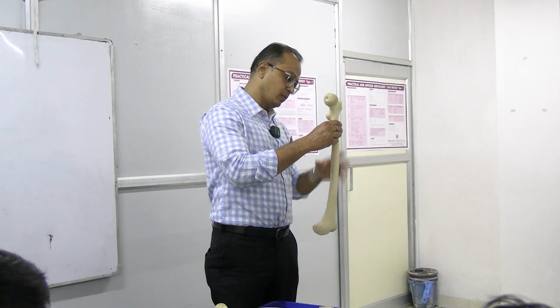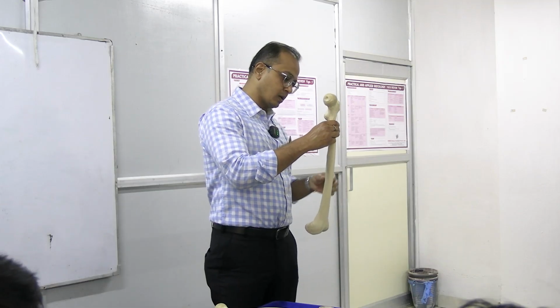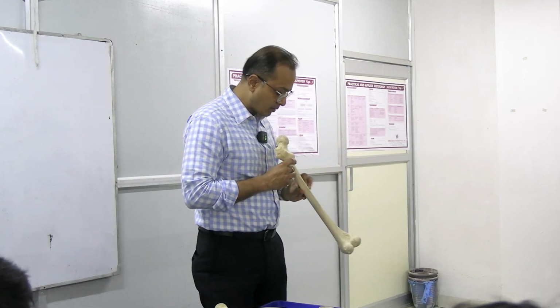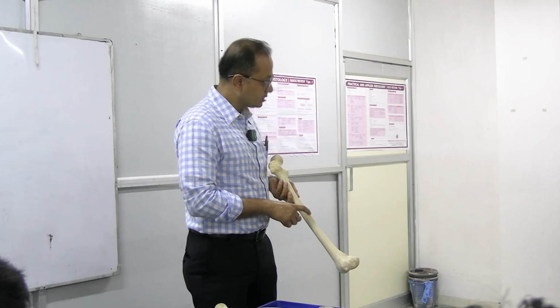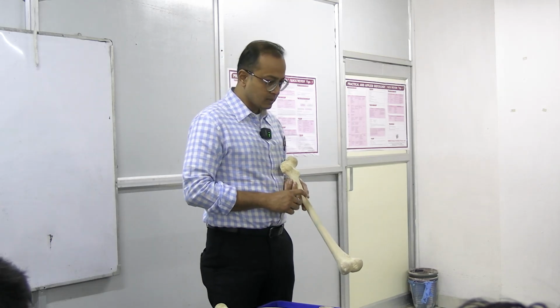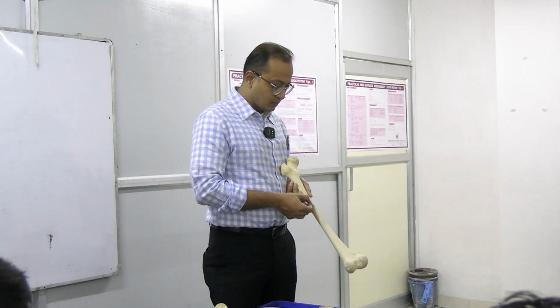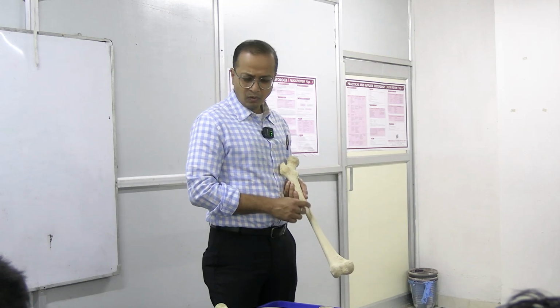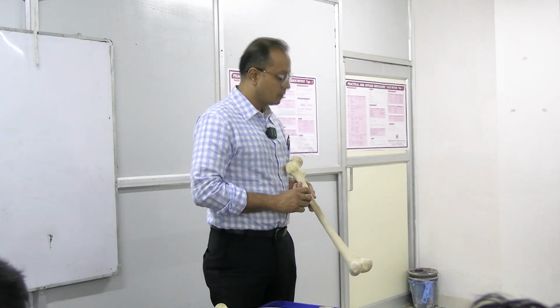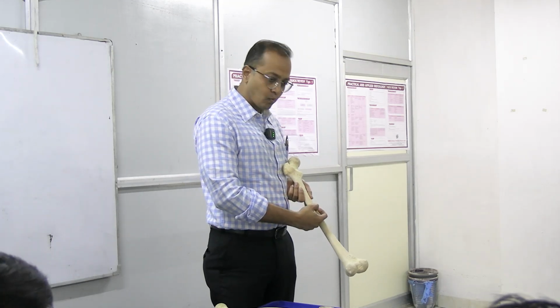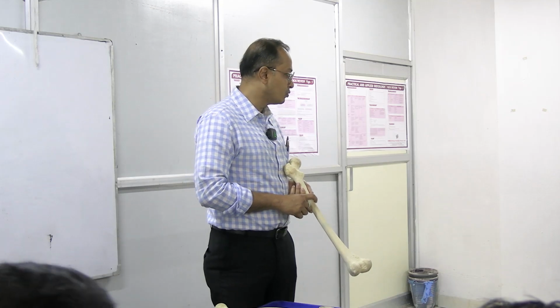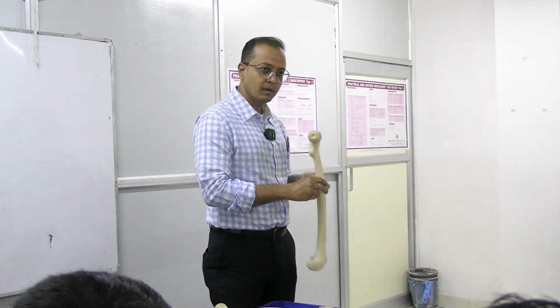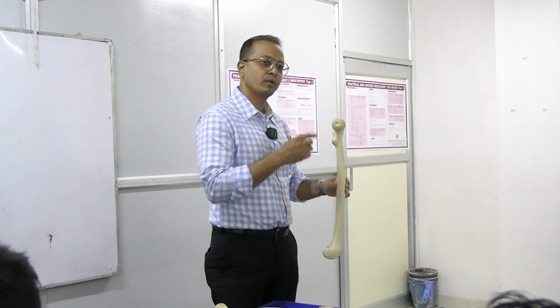Then coming to the shaft, the shaft can be divided into upper, middle and lower. Upper and middle we are going to talk about now, and upper and lower we will talk about later, because the middle part of the shaft on the posterior side has a prominence. This prominence we call the linea aspera. This linea aspera is also known as the posterior border. This posterior border is flat and wider. It has two lips or two prominences, one known as the medial lip and the other as the lateral lip, held in anatomical position.